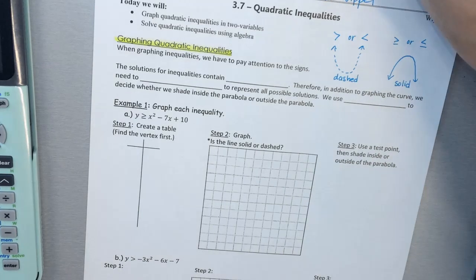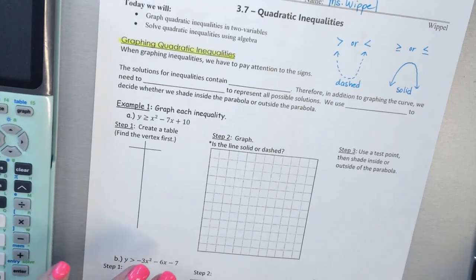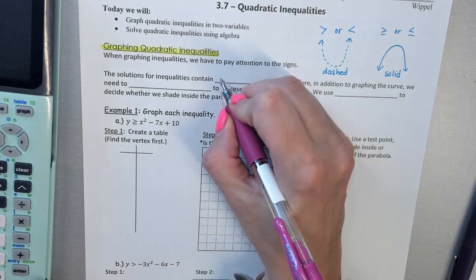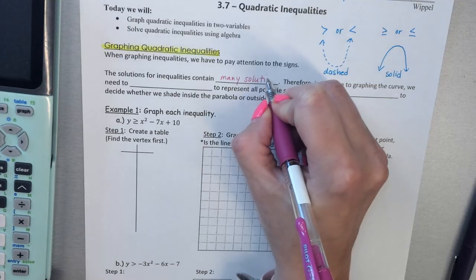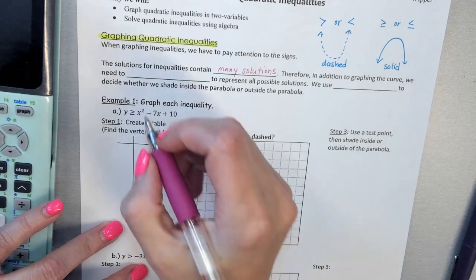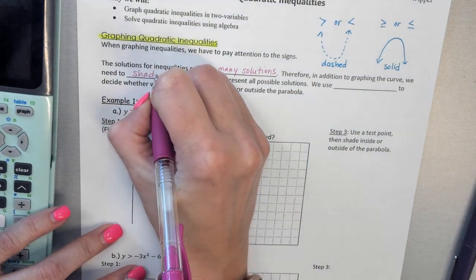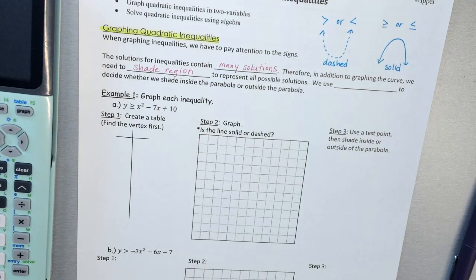That's why the gaps have to be filled. If it's dashed, it is not equal to. So we use that to signify those are not solutions. So when you are trying to identify all the solutions for an inequality, there are very many of those solutions. So in addition to graphing the curve, we have to shade in the region where the solutions are true. Okay, those are going to represent all your possible solutions.